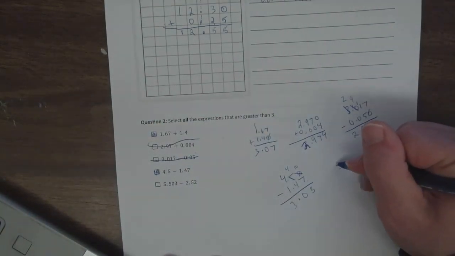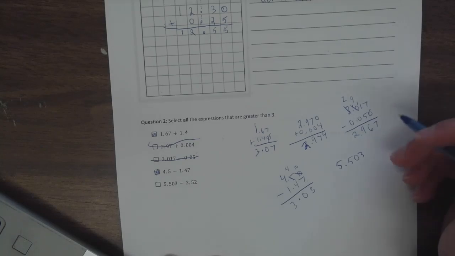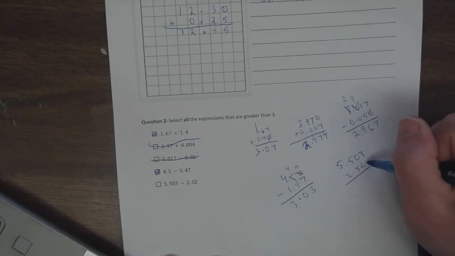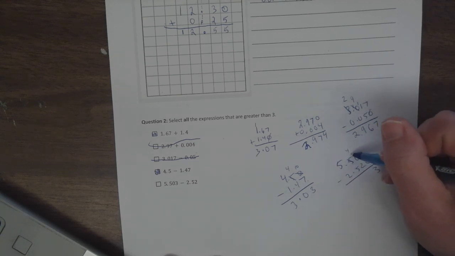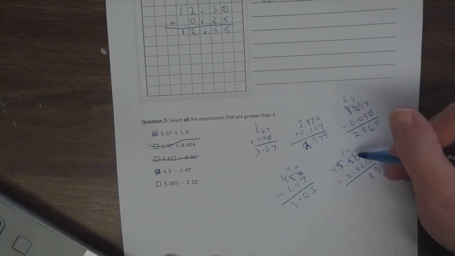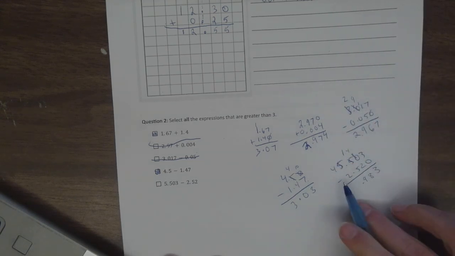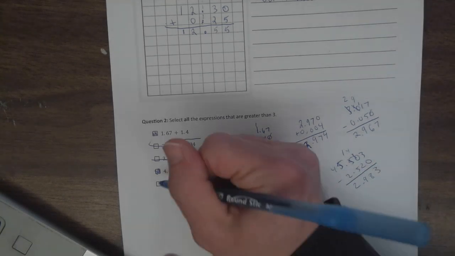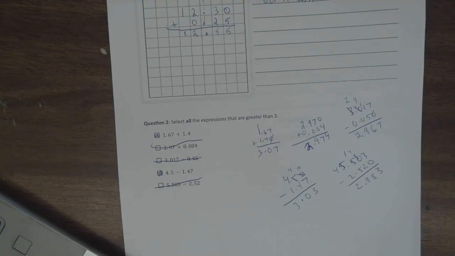Then finally, for our last one, 5 and 500 in 3 thousandths, we're subtracting. 3 minus 0 is 3. Regroup our 4. This is 8. And so 14 minus 5 is 9. All we did was we regrouped. 4 minus 2 is 2. And this is less than 3. And so those were our two answers.